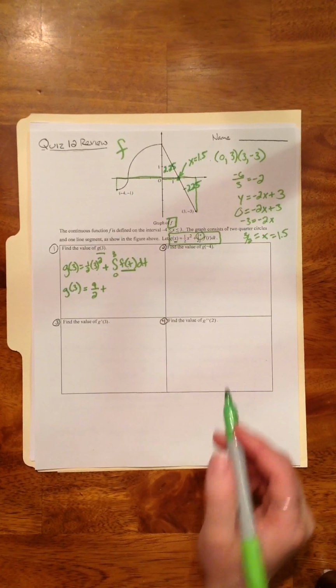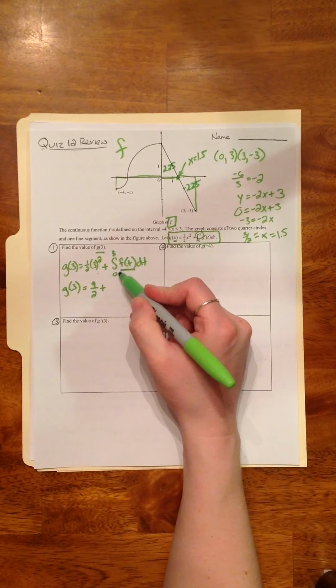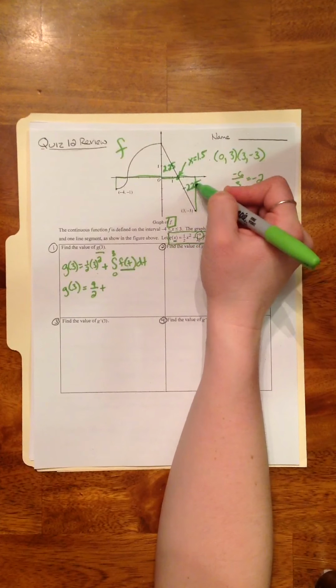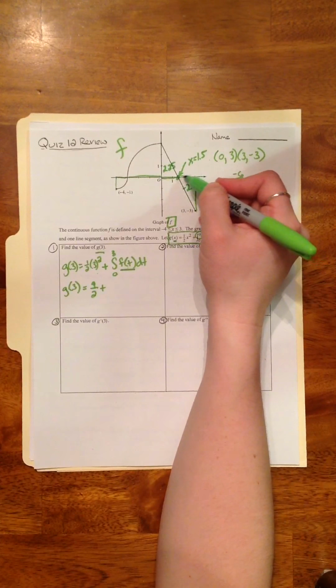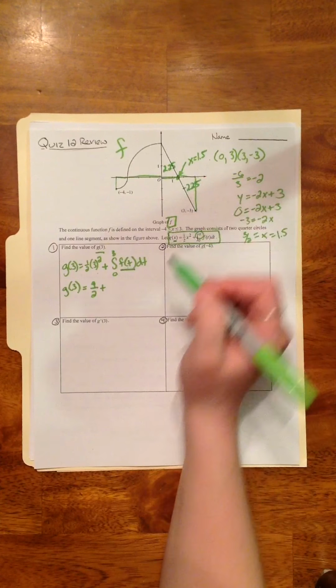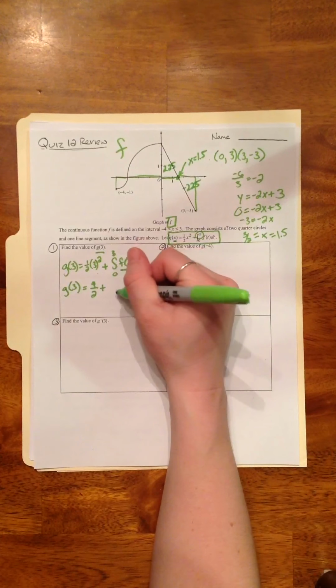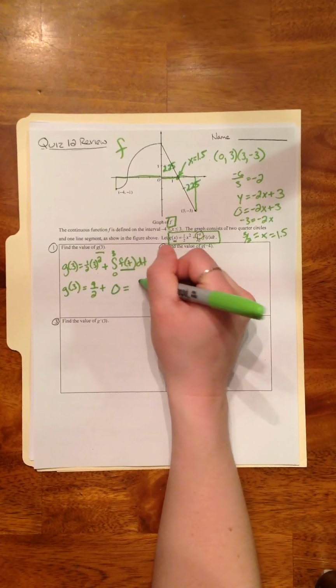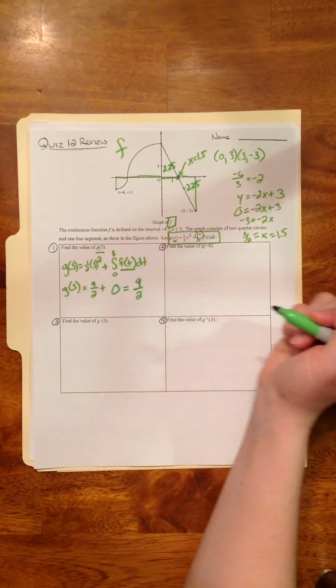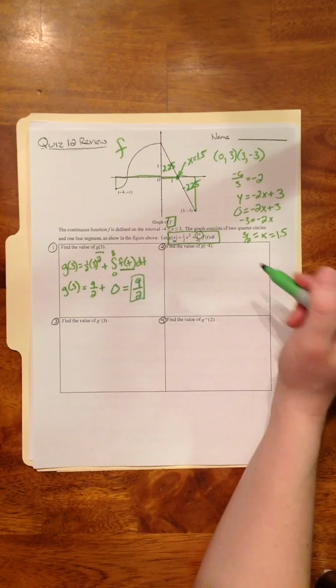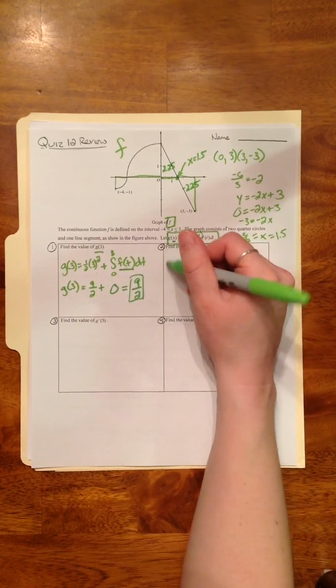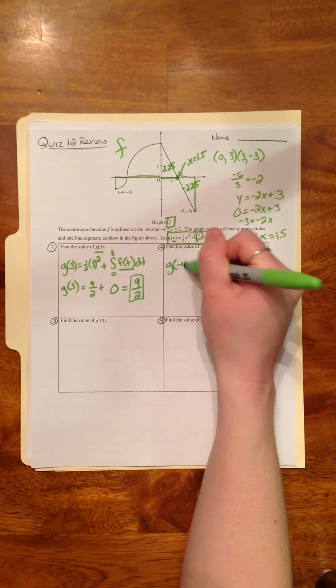And so the next one, what is this? From 0 to 3. From here to here, 1, 2, 3. These two cancel each other out, so you're going to end up just adding 0. The answer then is 9/2 or 4.5. The next one, g of negative 4. It's really similar to the last one.